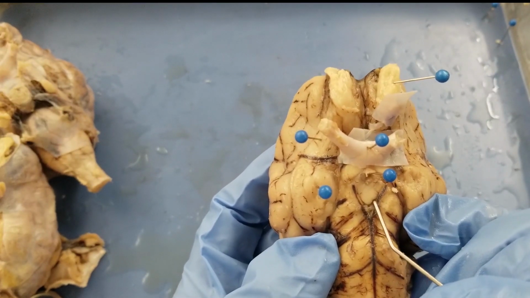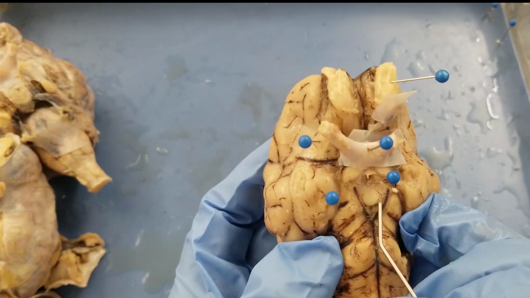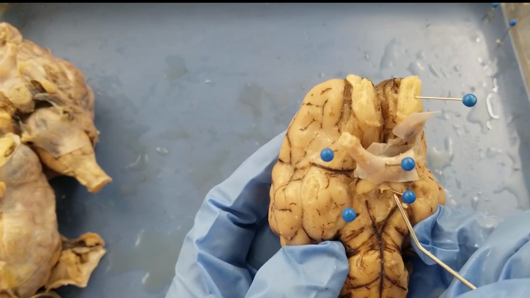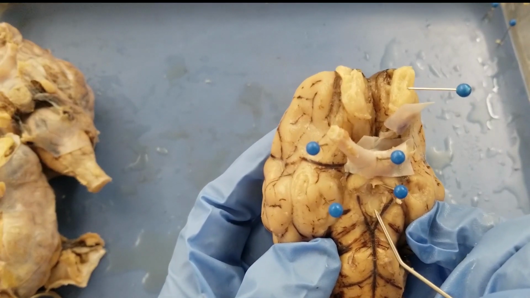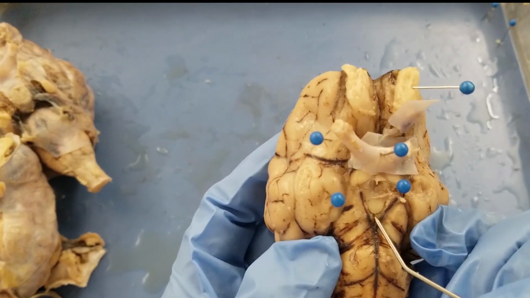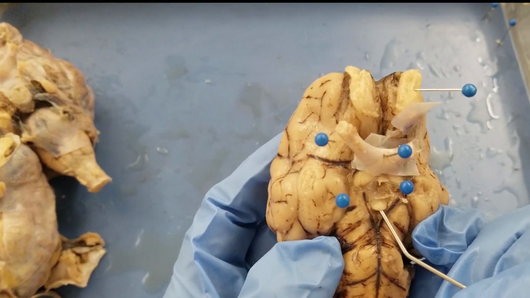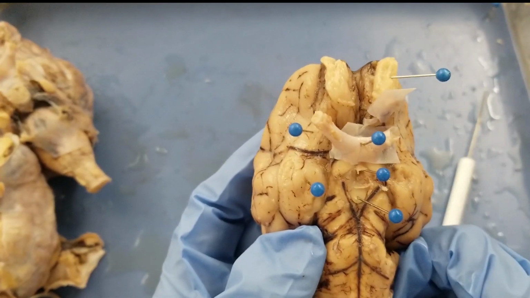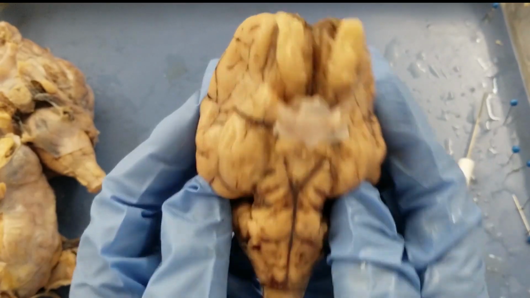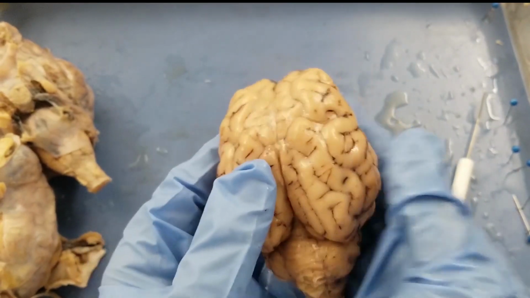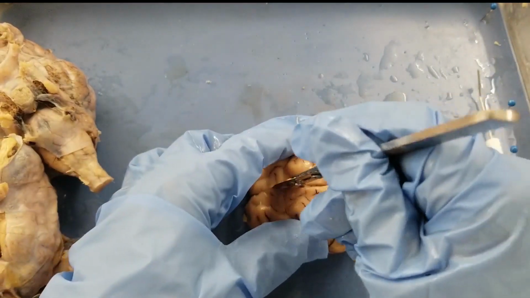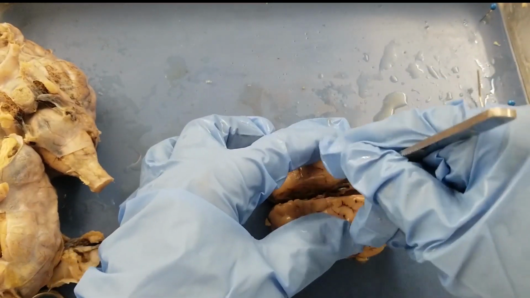There's a little bit of membrane, the leftover meninges, the pia and the arachnoid. So I'm going to separate that, and you can see that. So that's the mammillary body. Okay, now pin that. Next, we need to cut the brain half and half with a mid-sagittal section. So let's cut the brain half and half.